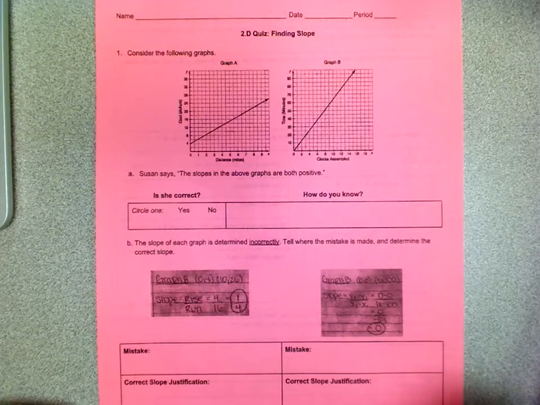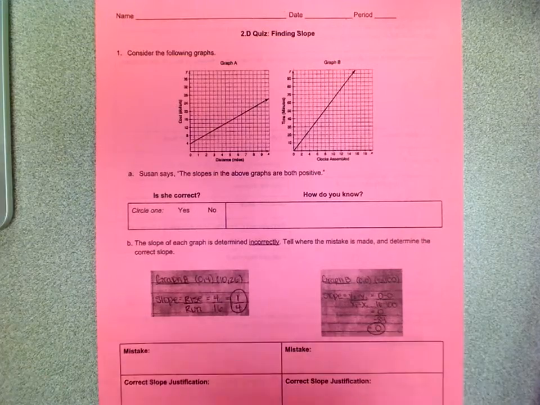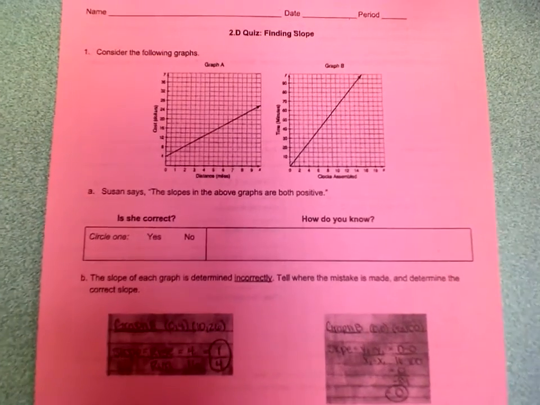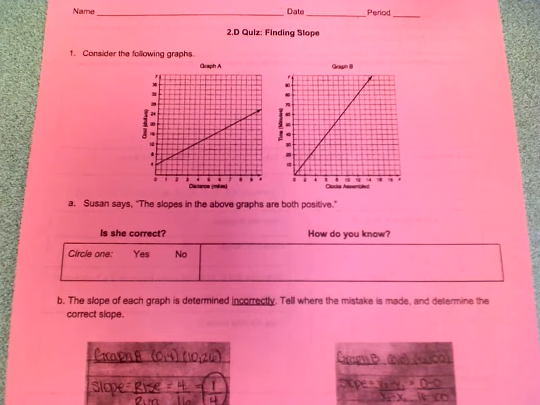Okay, so we're going to take a look at some of the common mistakes that were made on your quiz from yesterday. So if you got a score other than a 4, you should be writing this information down. So number 1, consider the following graphs.